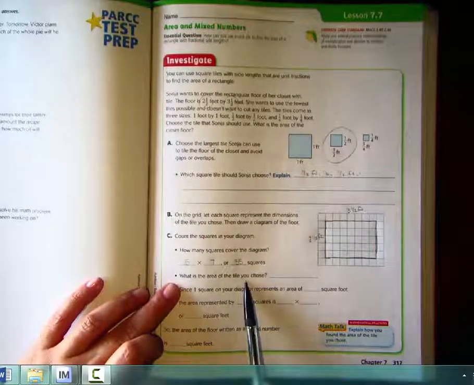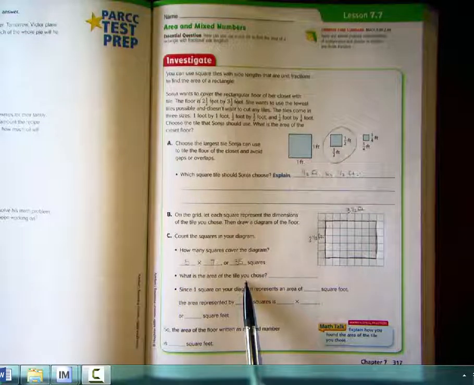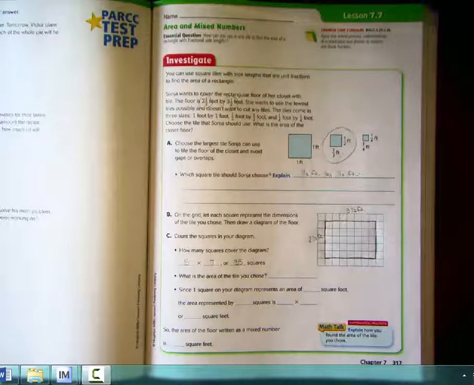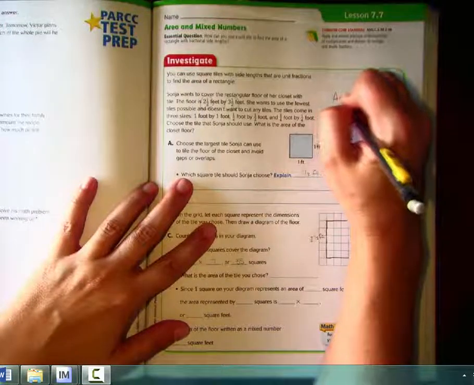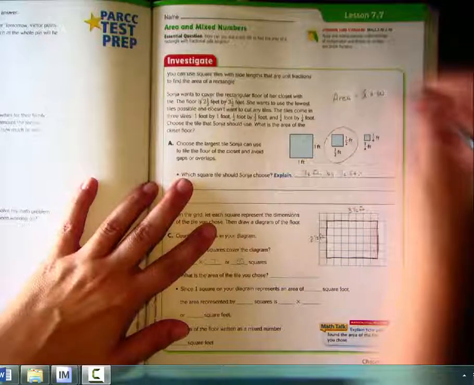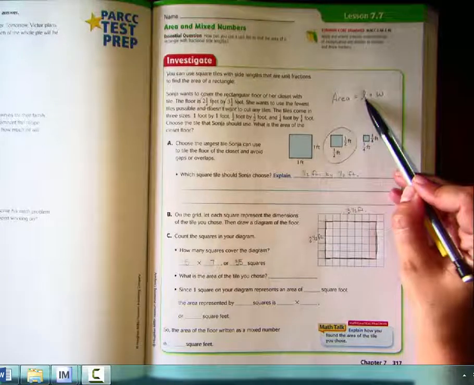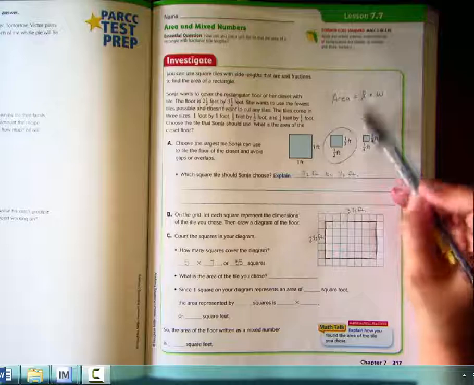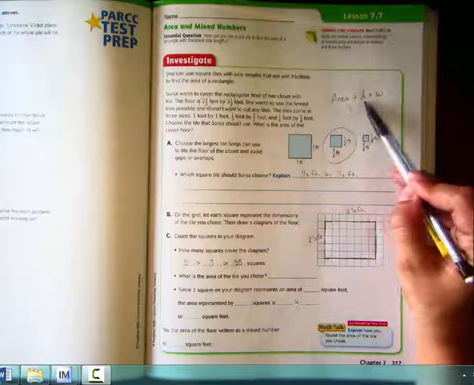So then it says, what is the area of the tile you chose? Okay, so to find the area of the tile we chose, area equals length times width. And when they do the formula using length, they always do a cursive L. That way if you write a print L, you don't mistake it for a number 1. Okay, so area is length times width.